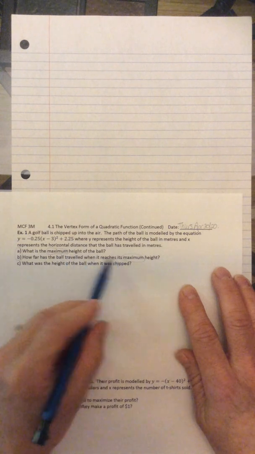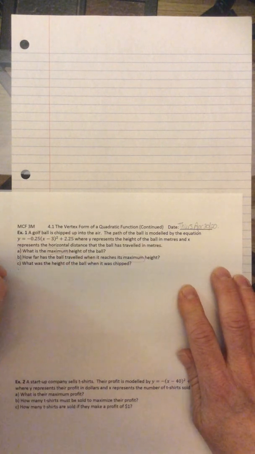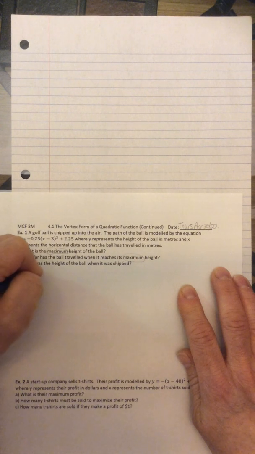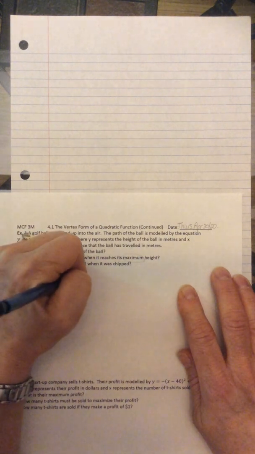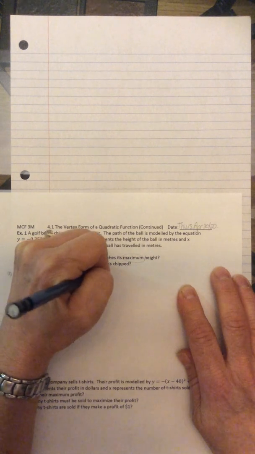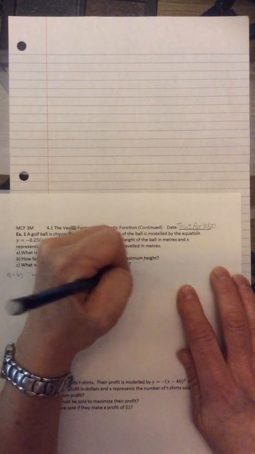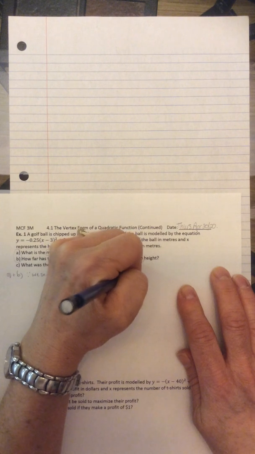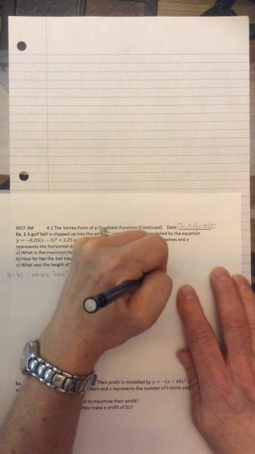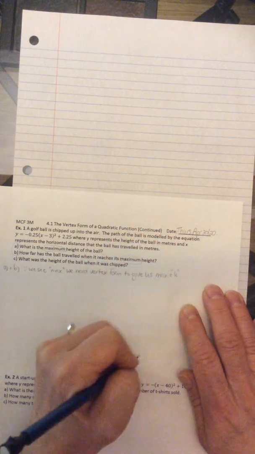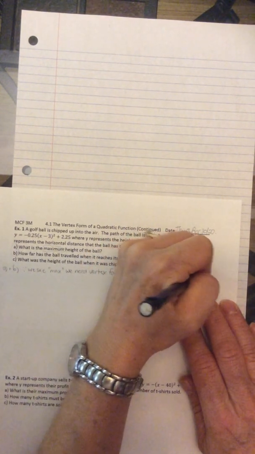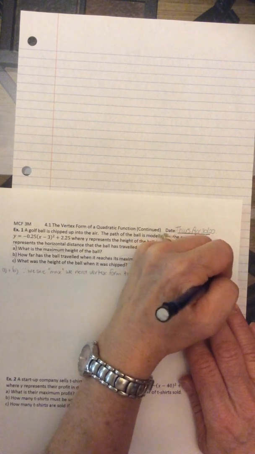Whenever we see the word maximum, so let's do A and B, since we see maximum, we need vertex form to give us the maximum, which is equal to k in y equals a(x minus h) squared plus k.